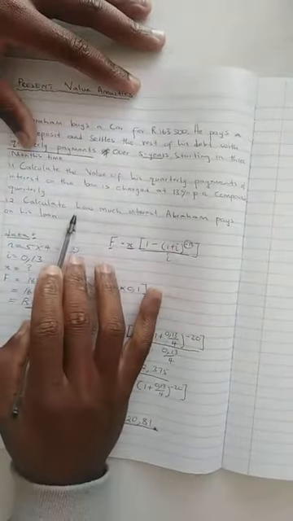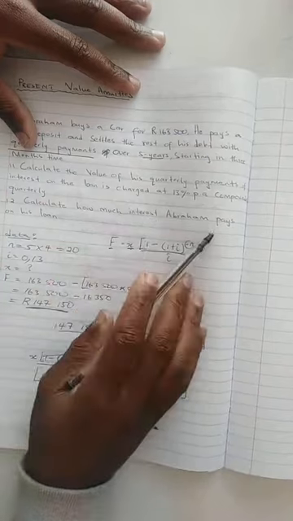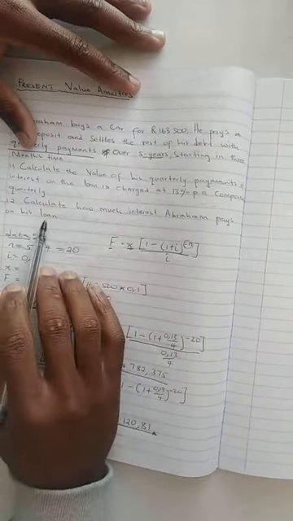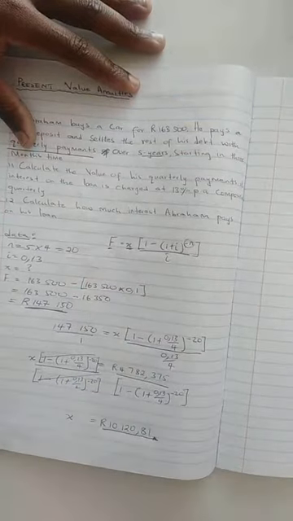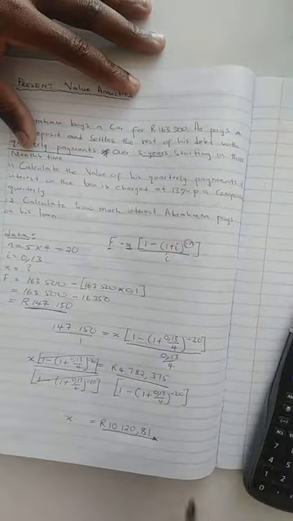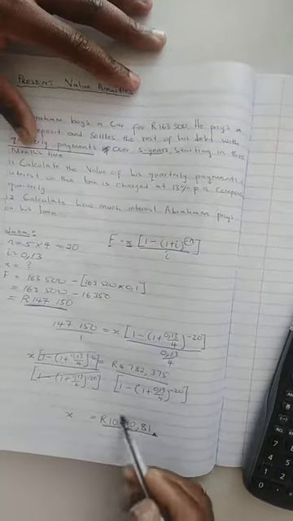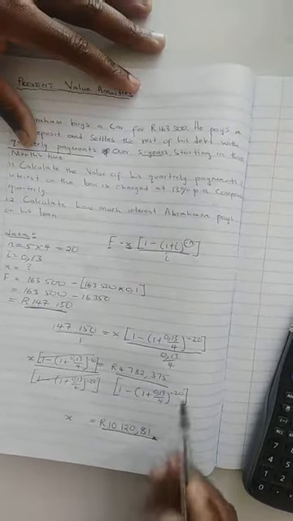It says calculate how much interest Abraham pays on his loan. How much interest Abraham pays on his loan. Let us check the total amount of his quarterly payments after 20 payments.